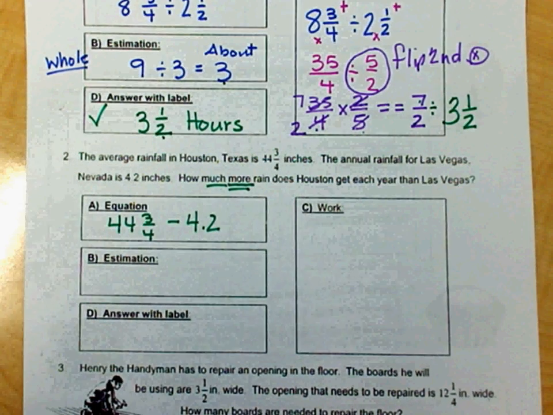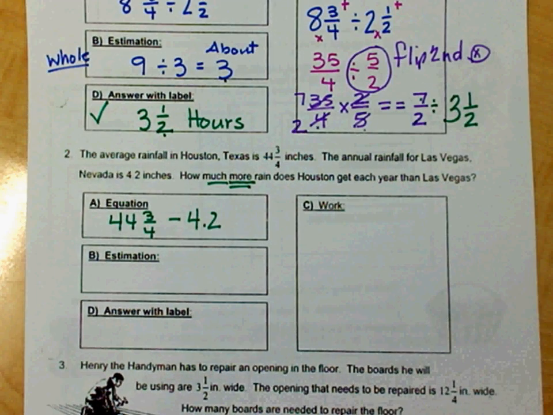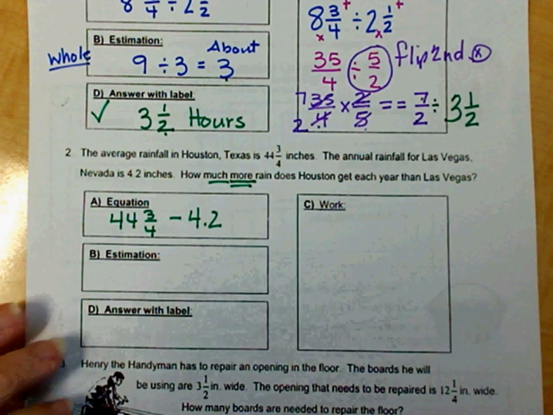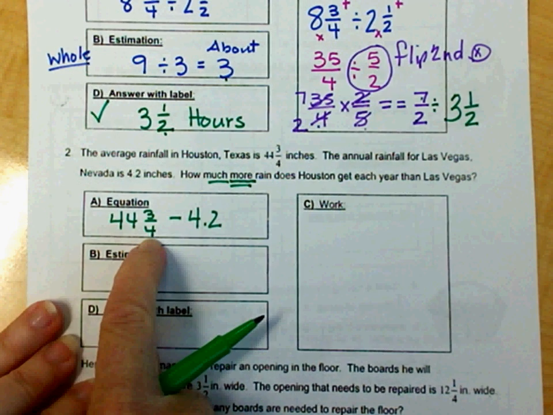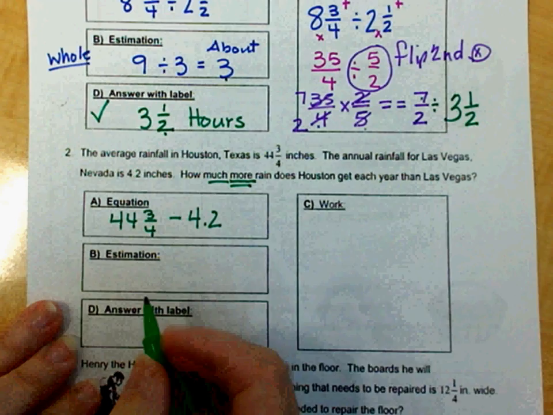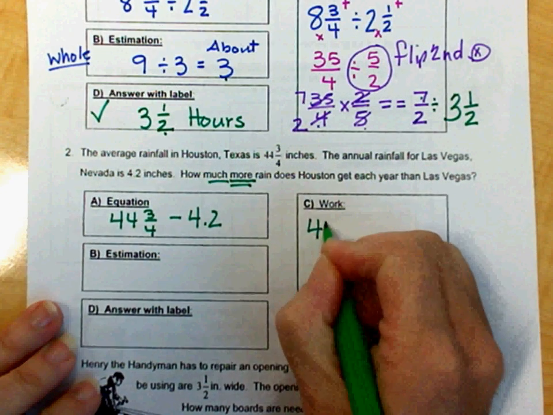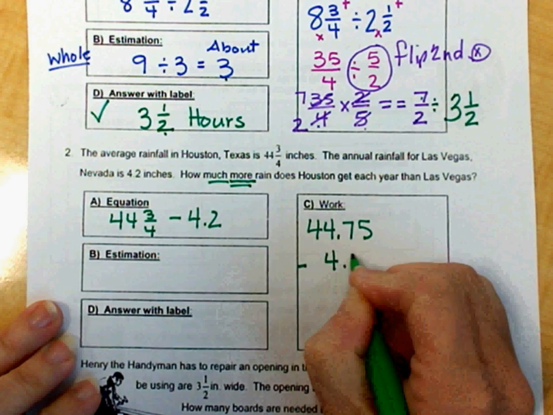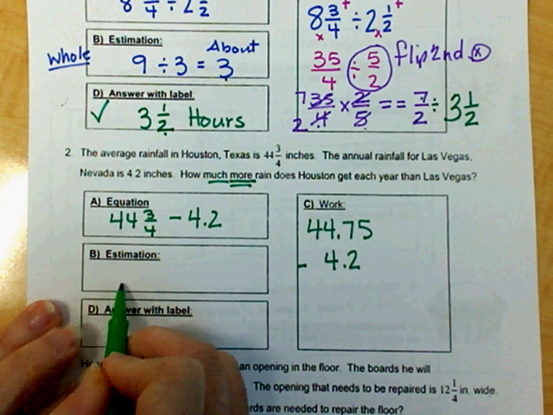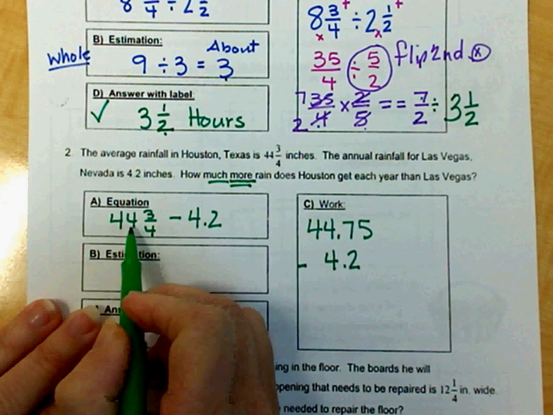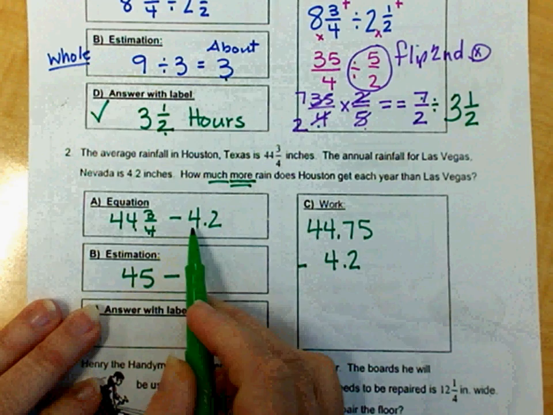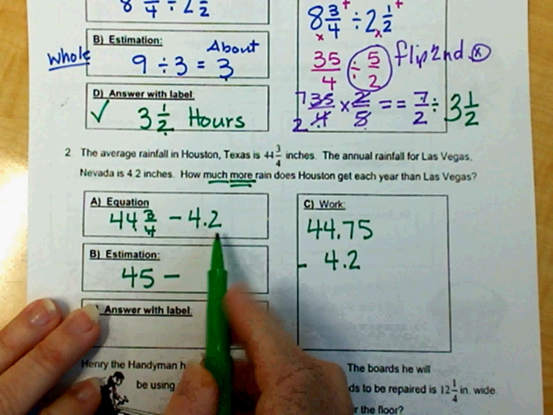Now I have some options here. I have fractions and decimals. I can either convert to fractions and subtract, or convert to decimals and subtract. I personally like decimals, and I notice that 3/4 is a benchmark. So in my problem over here, I'm going to say 44.75 and subtract 4.2. I'm going to do the same thing over here in my estimation, is say 44 3/4 would round up to 45 and subtract 4 only because 4.2 would round down.